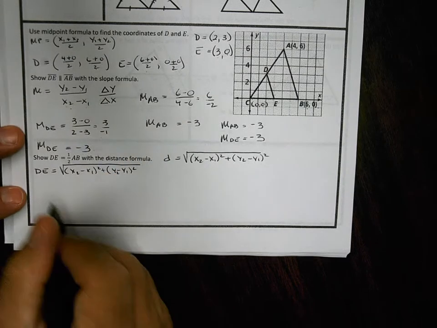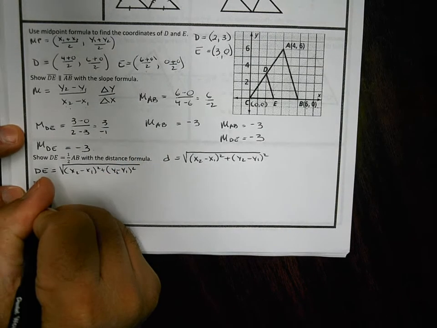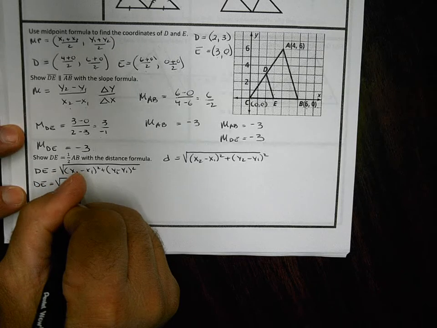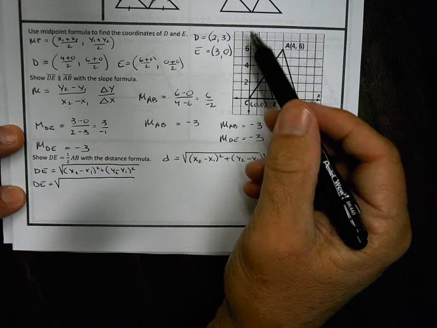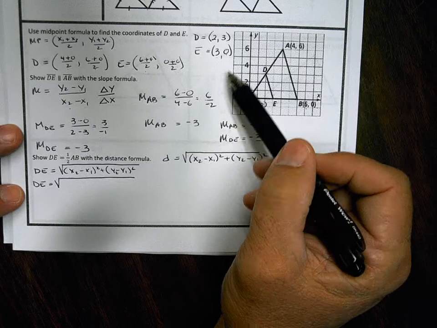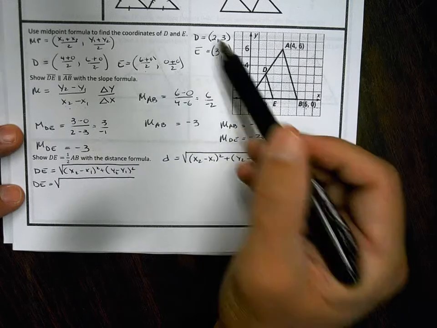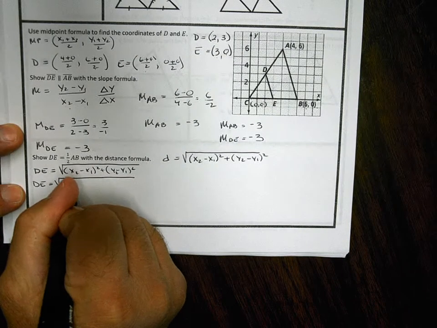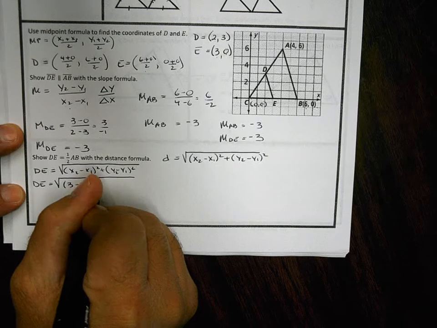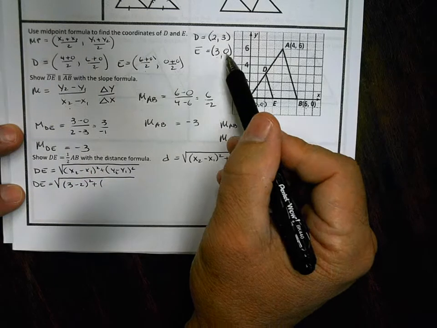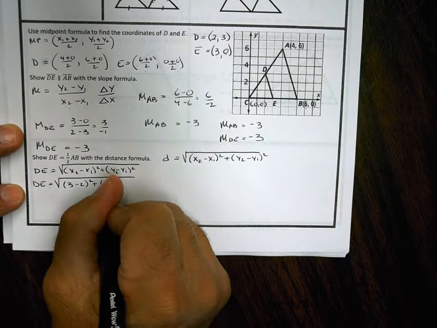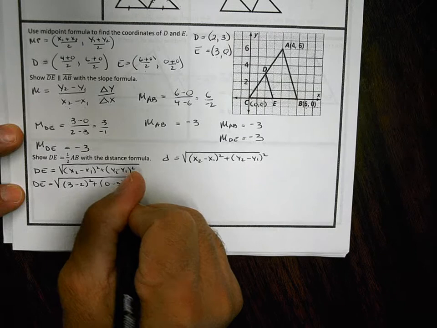And now we'll plug in the info. Okay, here's our DE right here. So we'll go 3 minus 2 squared plus 0 minus 3 squared.